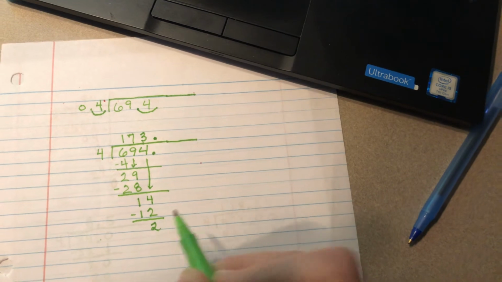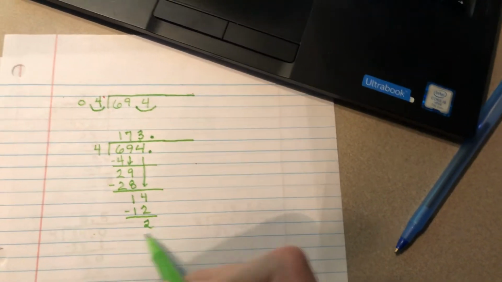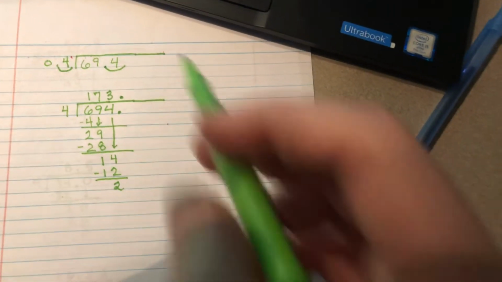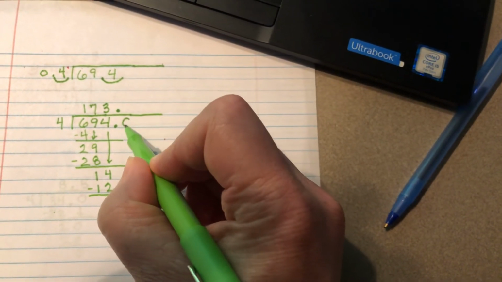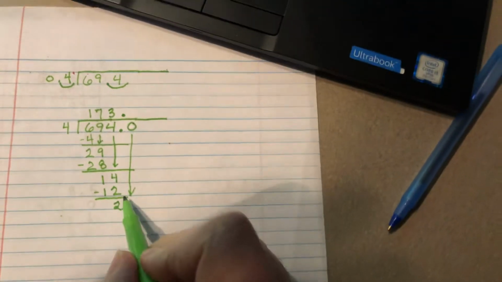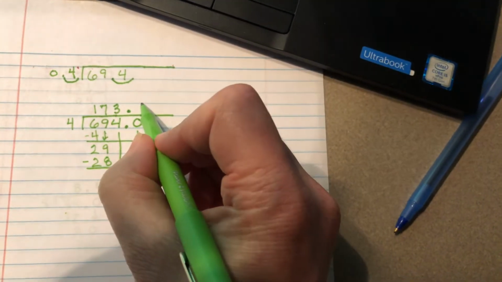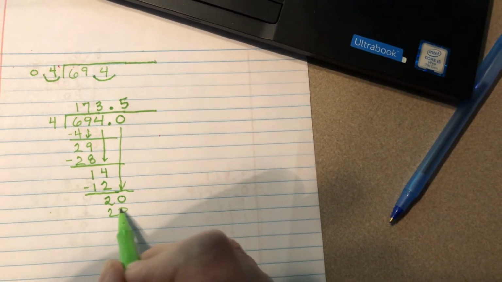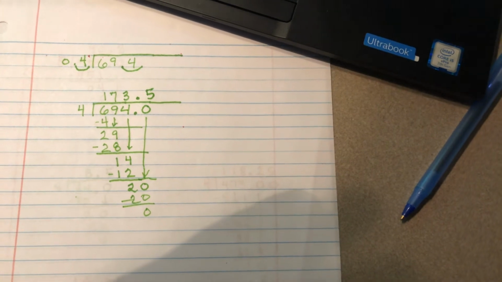we get 2, and now we're into the decimal numbers because we still need to keep going until there are no remainders. So we don't have anything in the tenths place now. We're going to put a 0 there, and we're going to bring it down. Then we get 20. Oh, and this was nice. 4 into 20 is 5, and we're done. 5 times 4 is 20. Subtract, 0. Okay, 173.5.